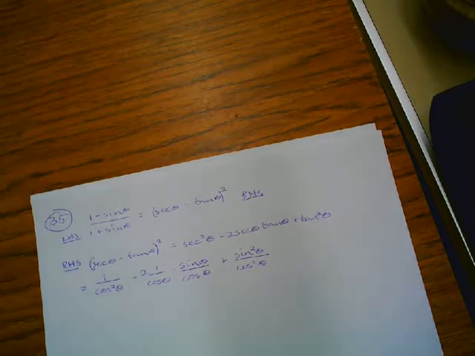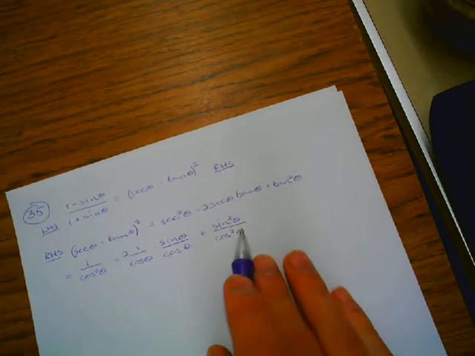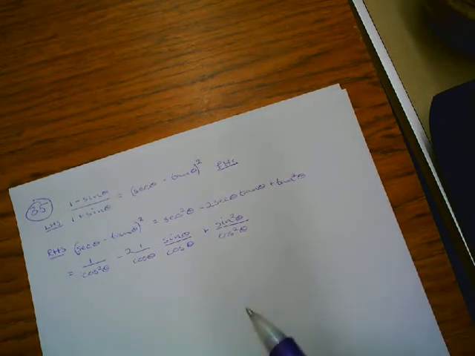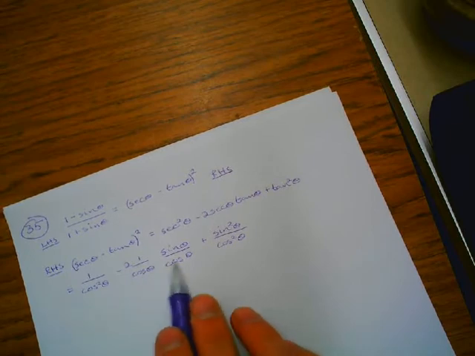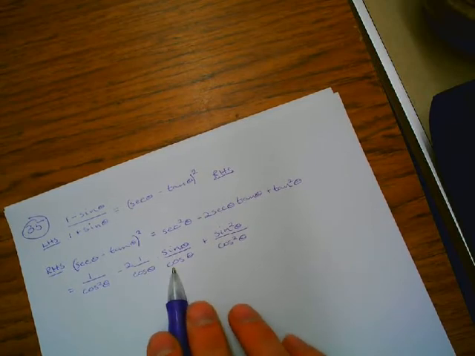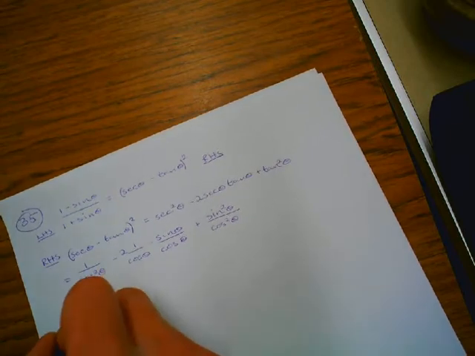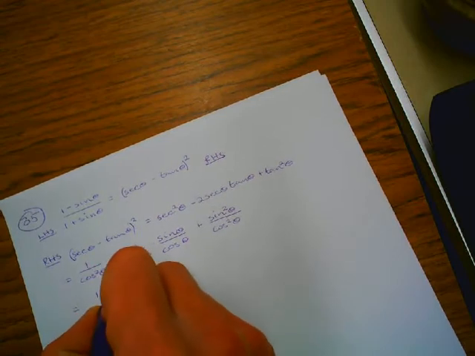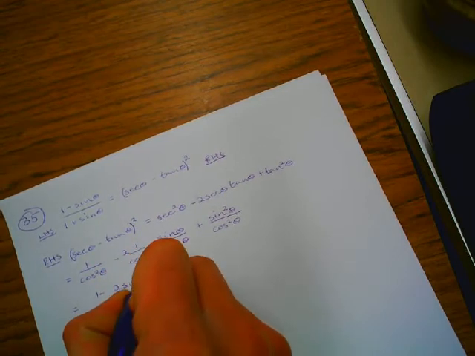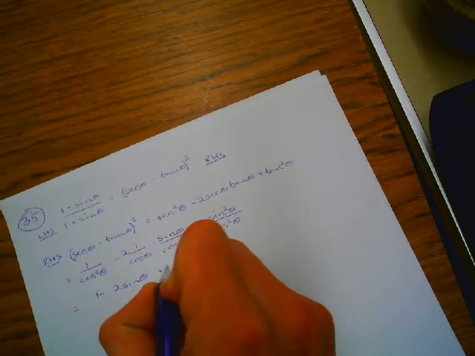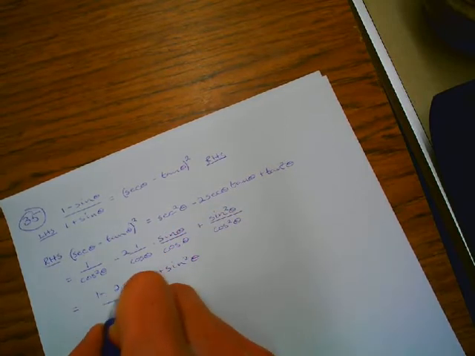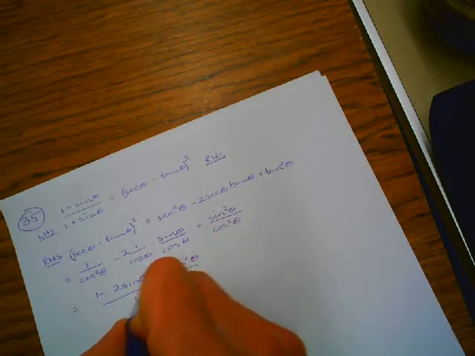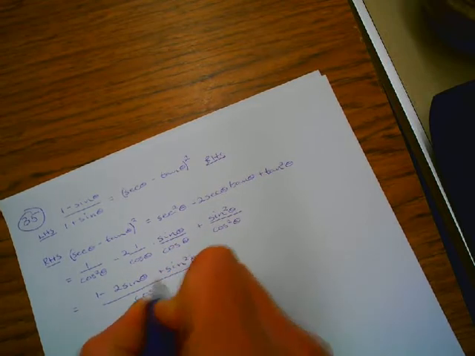So the denominators are the same, actually. All of them are cosine squared theta if simplified. So this is 1 minus 2 sine of theta plus sine squared of theta over cosine squared of theta.